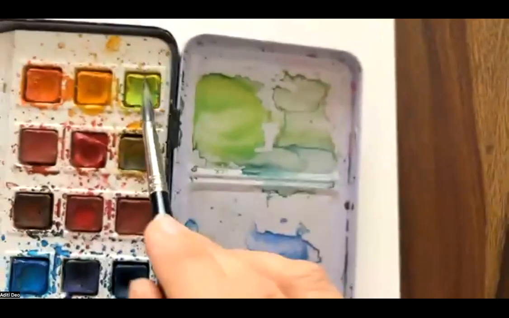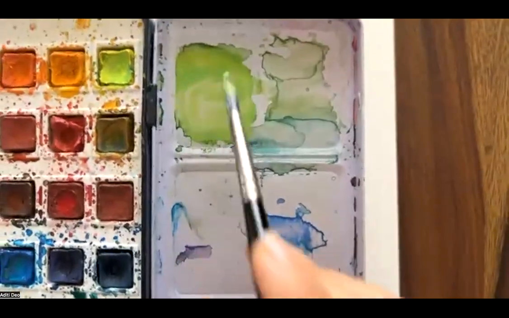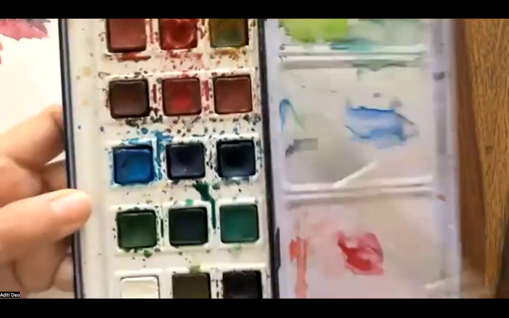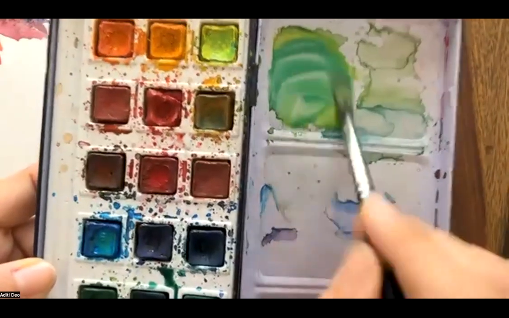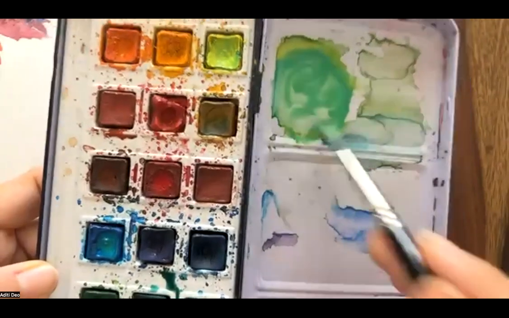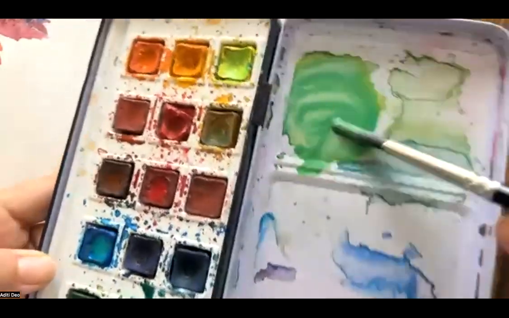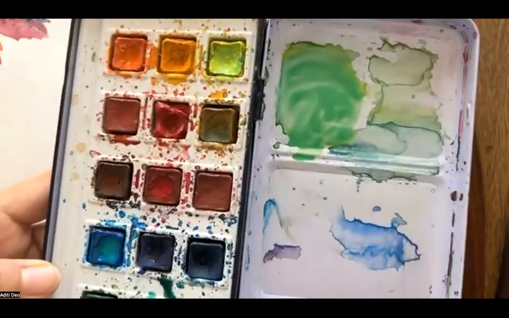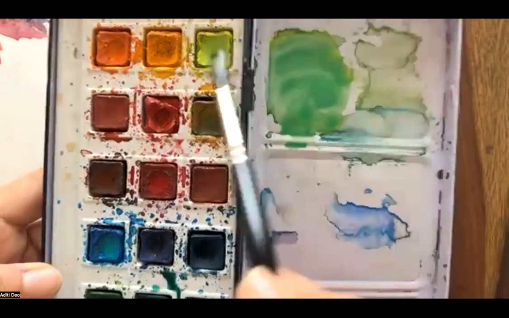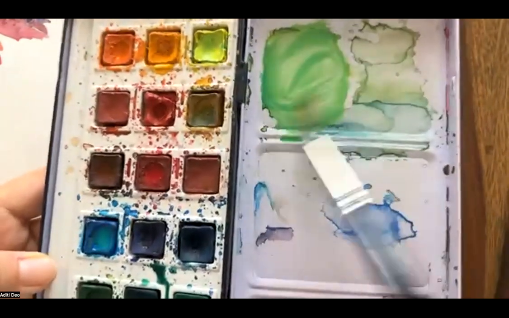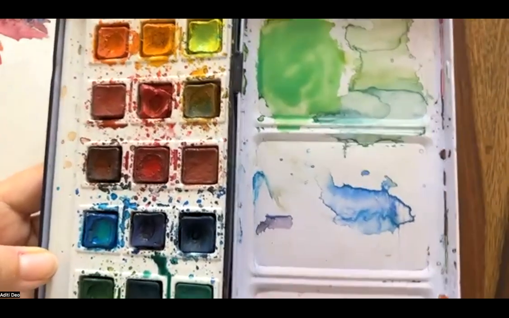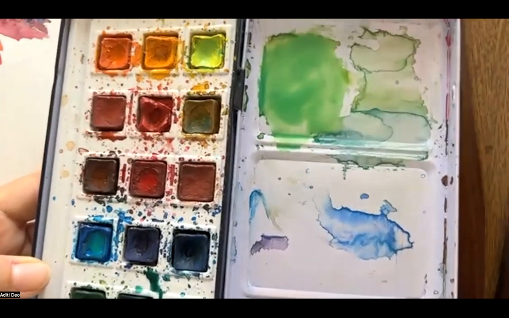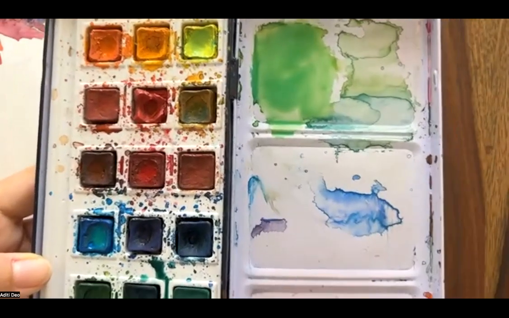Yeah, so I've made it using lemon yellow and cerulean blue. So it's a very bright green. I think we could do with a little bit of sap green in this. I'm not sure. I get very nervous when I have to use this cerulean blue in any green.